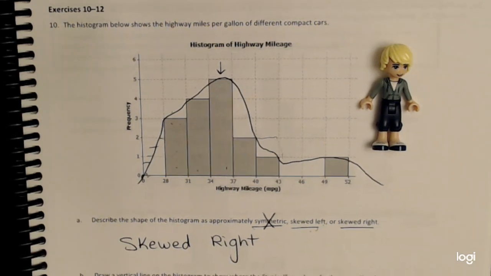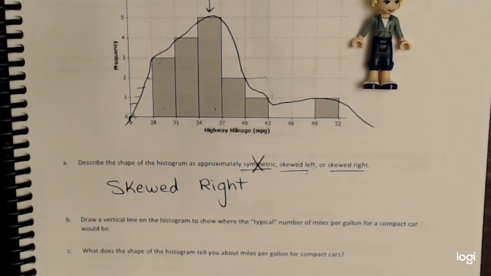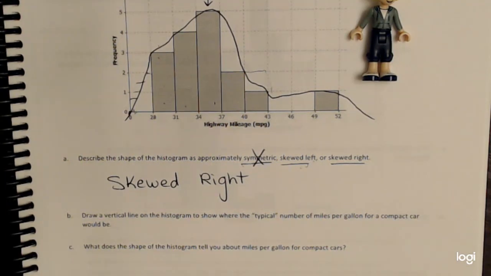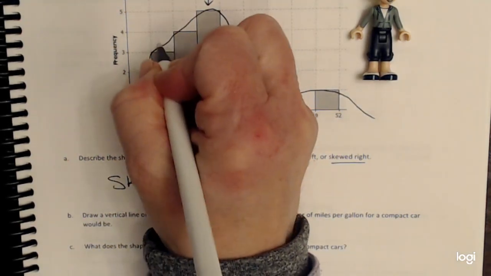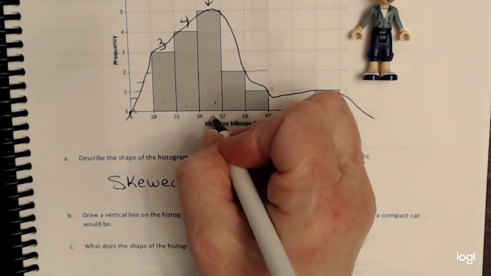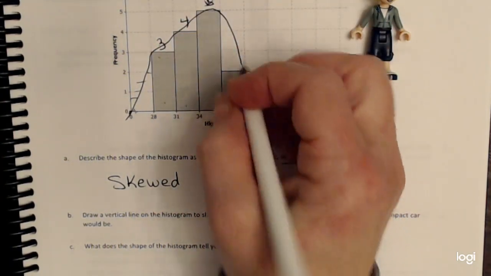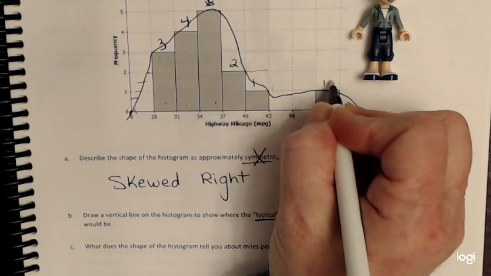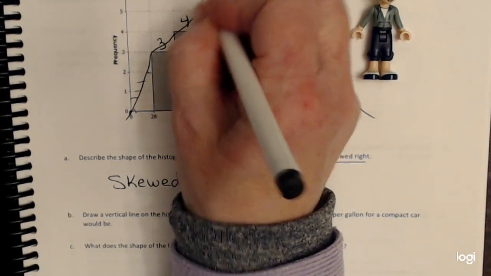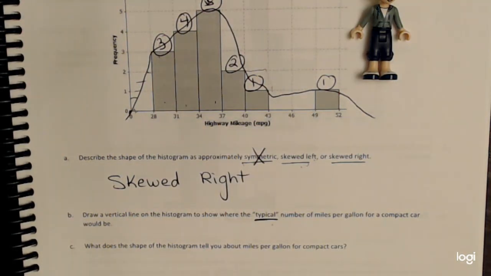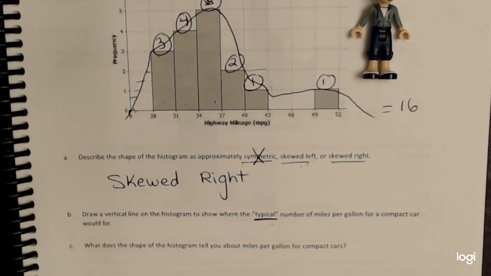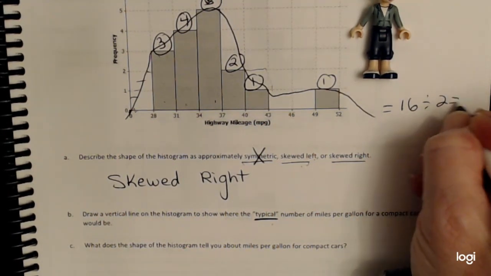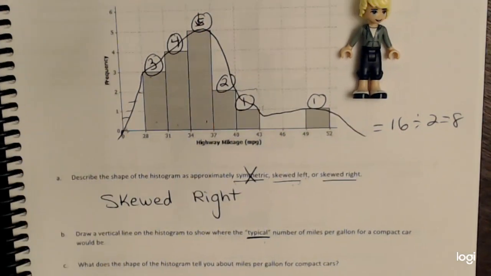All right, so our next question says we need to draw a vertical line on the histogram to show where the typical number of miles is. Typical, meaning basically the center. So once again, I find it easier to go ahead and find my total. So here this bar goes up to 3, this goes up to 4, this one went up to 5, 2, 1, and 1. Now if I would add all of these numbers up, and you'll have to check to make sure I'm correct, I think I'm going to get a total of 16. And if I take my 16 and divide it by 2, that's going to give me 8. 8 will be the halfway point.